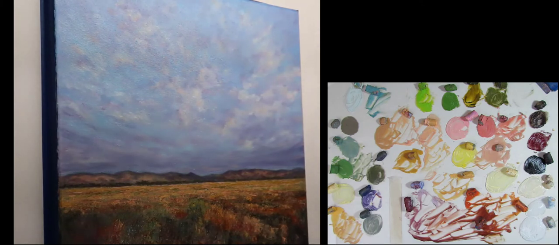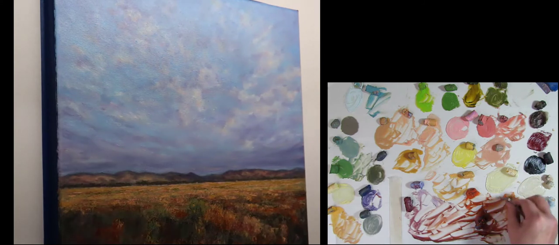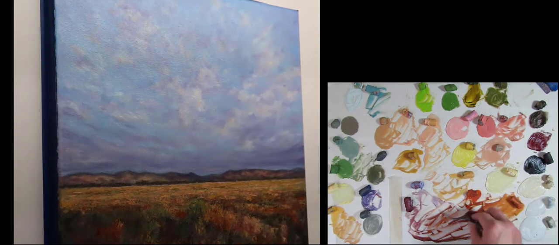Okay, so now I'm gonna have to hit some of this right in here. And I'm going to keep going across. There's quite a bit of it down there. It's just kind of out of my line of sight a little. A little bit in here.